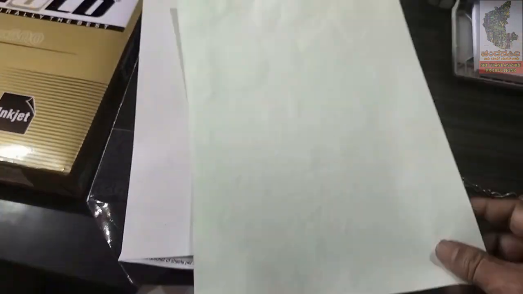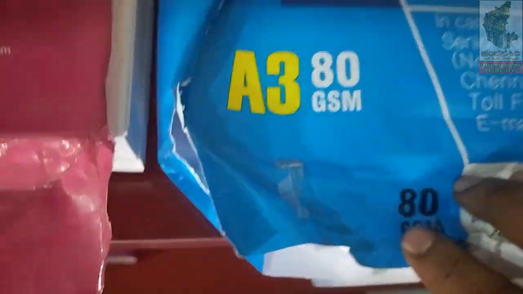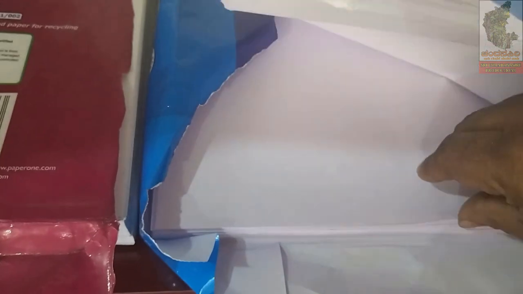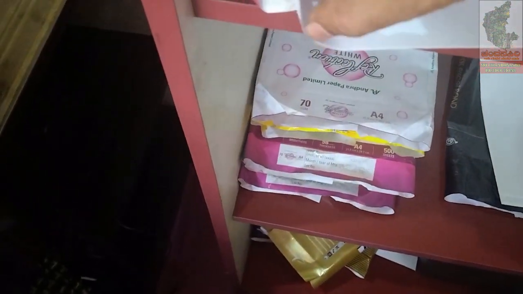This is A3 size sheets, 80 GSM sheets. This will be twice the size of A4 sheets. We will use this for printing A3 size black and white printouts. And similarly, this is 100 GSM A3 sheets. This we use for printing color A3 size prints. It has more thickness. These are board sheets.